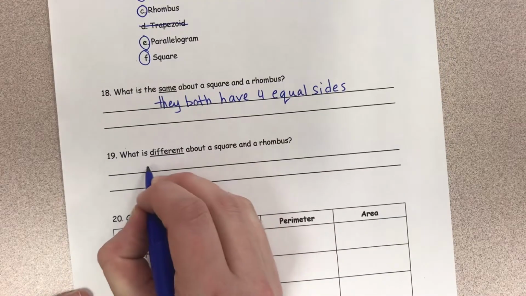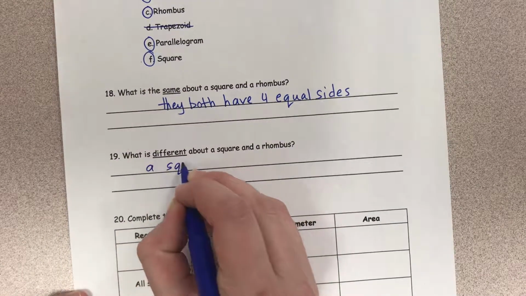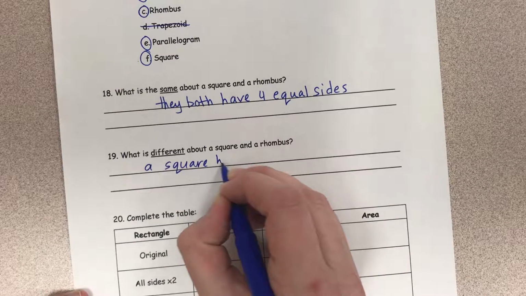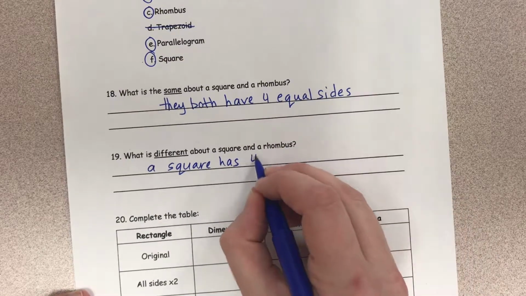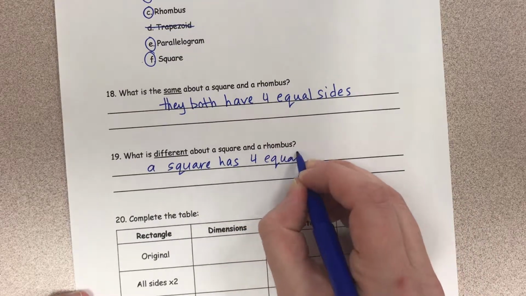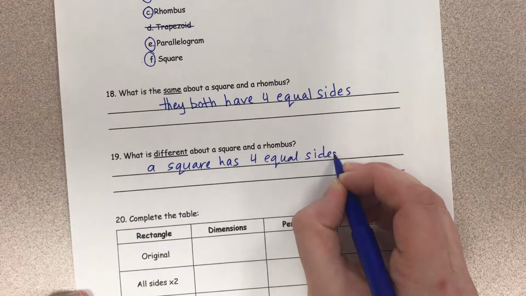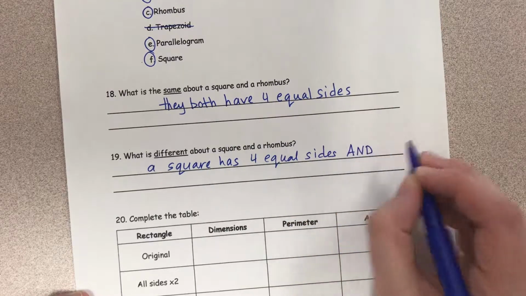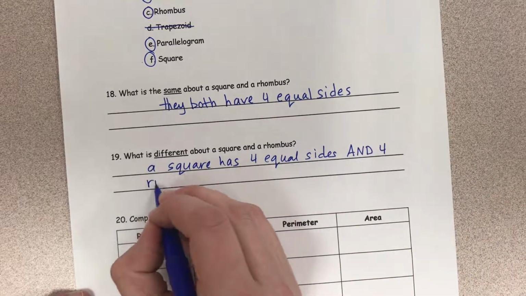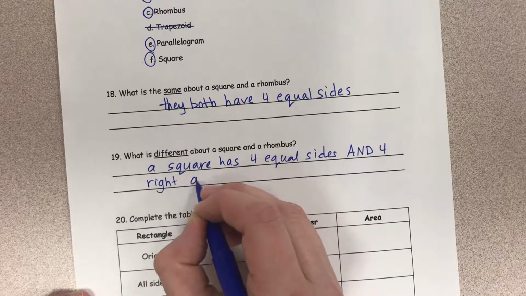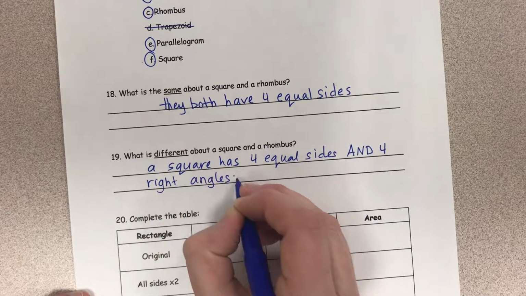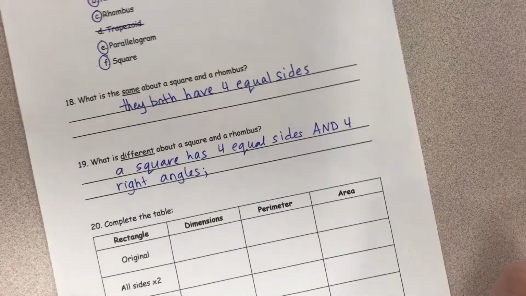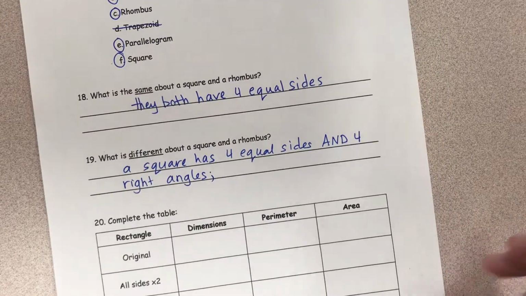And in this case, a square has to have 4 equal sides and 4 right angles. That's called a semicolon, so that's me continuing my thought.